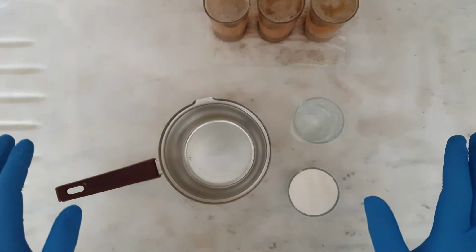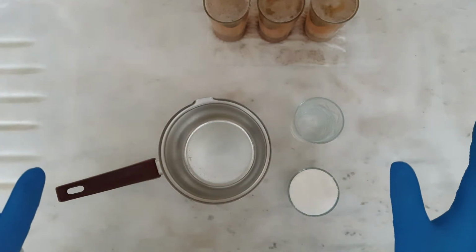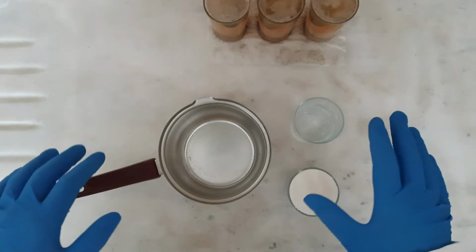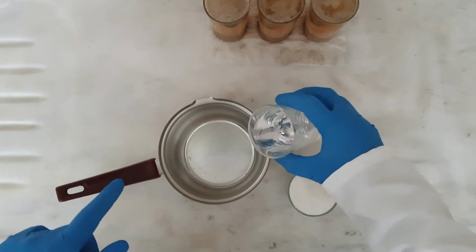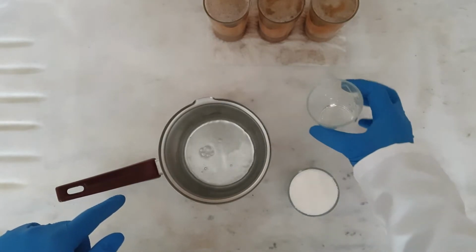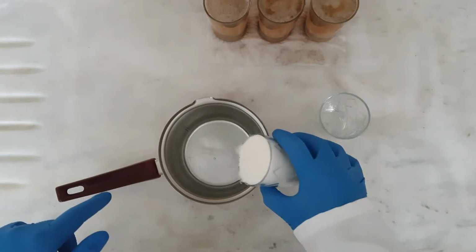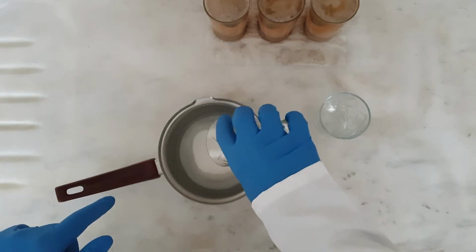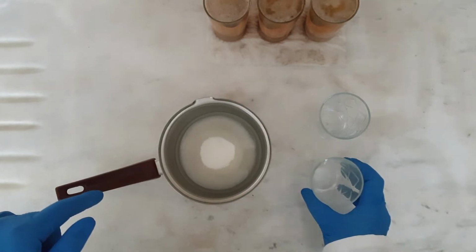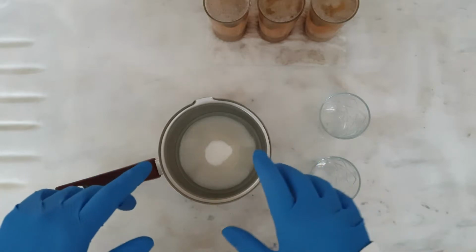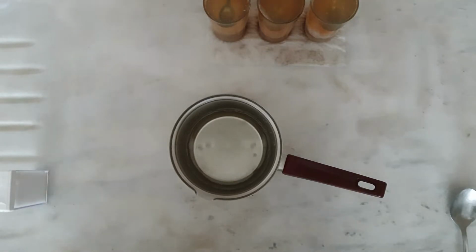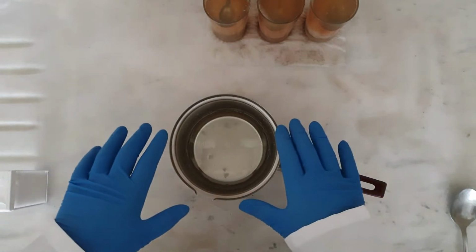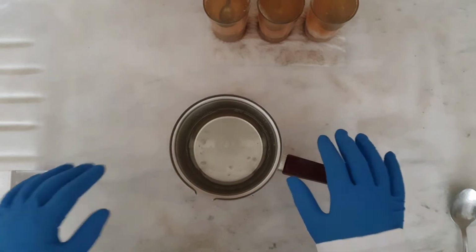So now I will prepare my corn syrup. For the corn syrup, I will add 3/4 water and 1 glass of sugar. Now I will boil this mixture. Okay, I boiled my mixture.